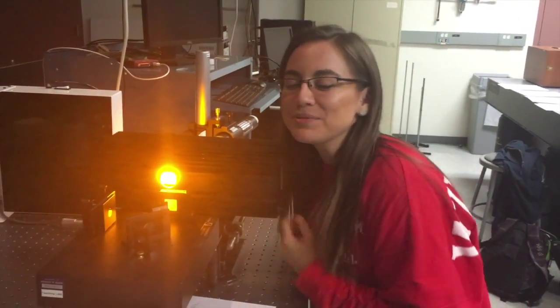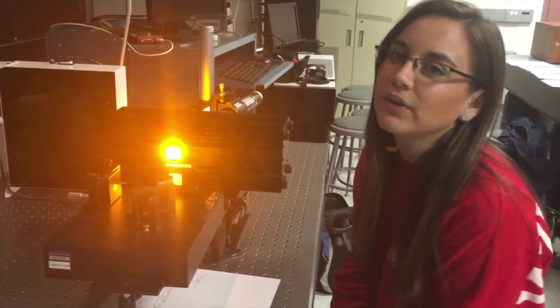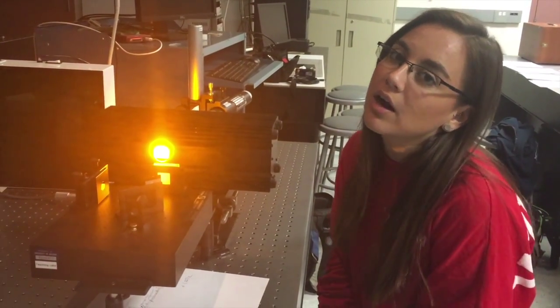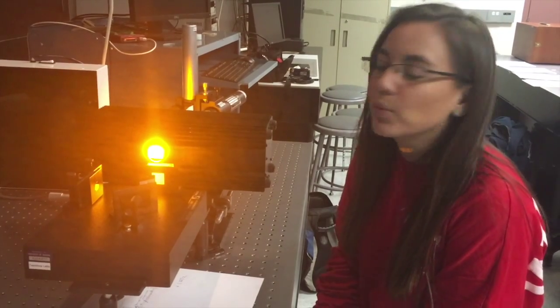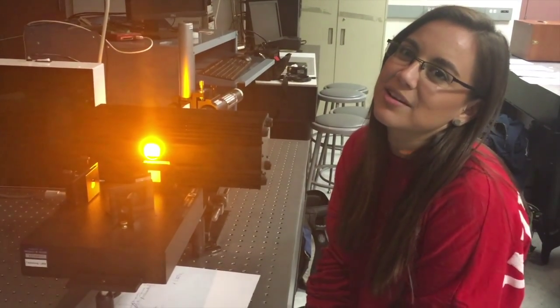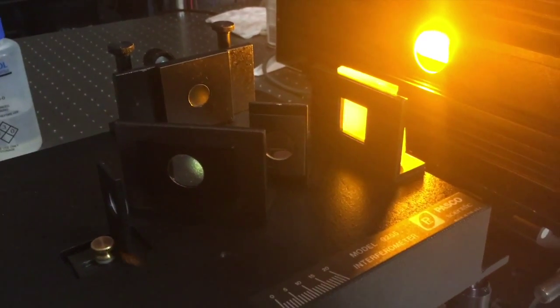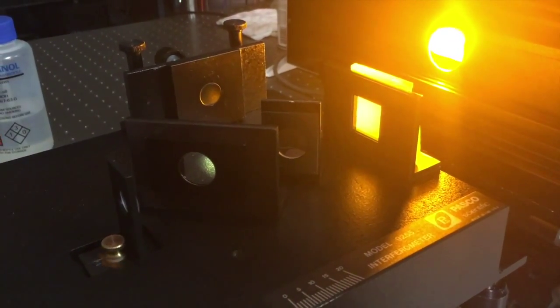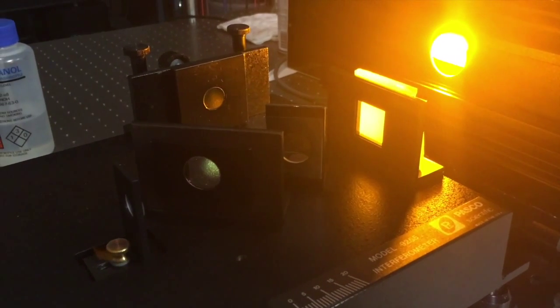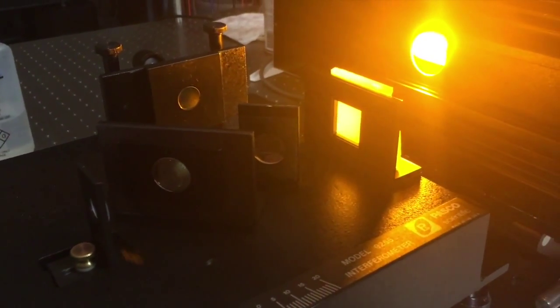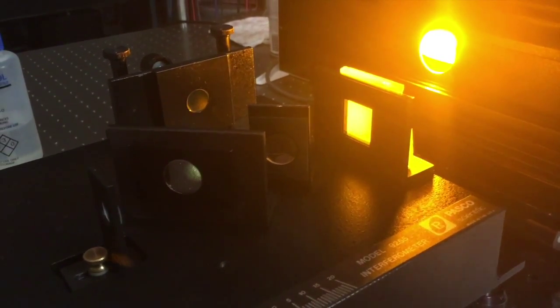For the sodium source, we found that the wavelength was 589.6 nanometers, and this is within 1% error of the actual value of the wavelength, which is 589 nanometers. As the fringes become darker and clearer, it becomes easier to count the number of fringes that pass, and as we move over a large range of optical path differences, we see the source oscillate between crisp and blurry fringes.